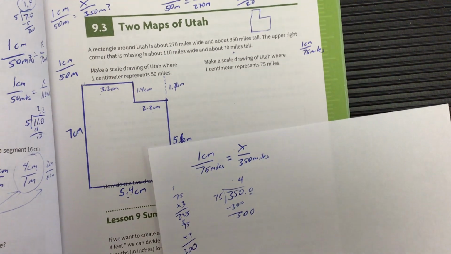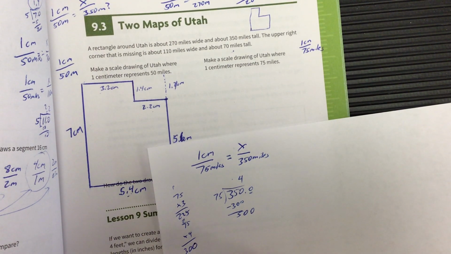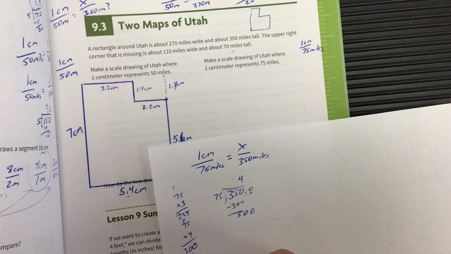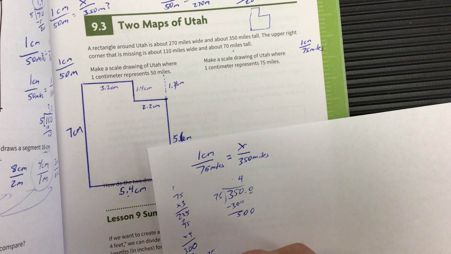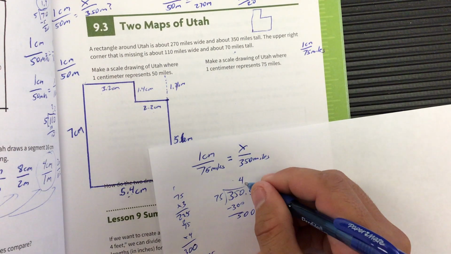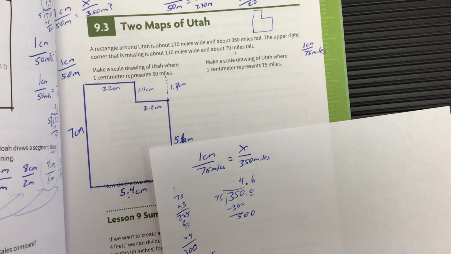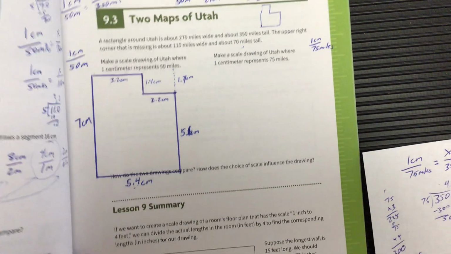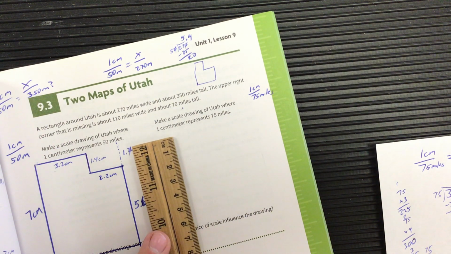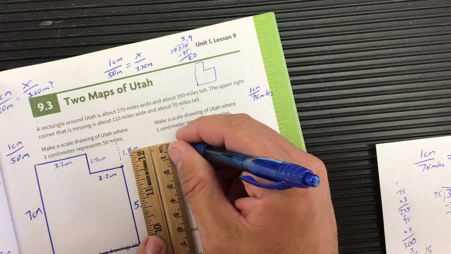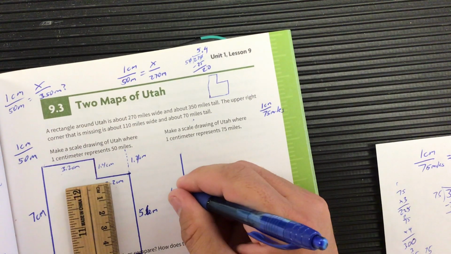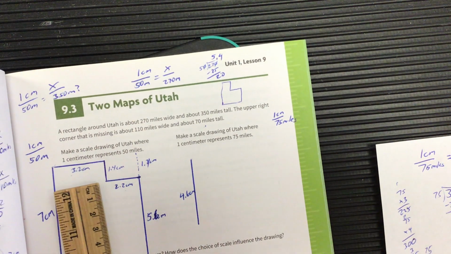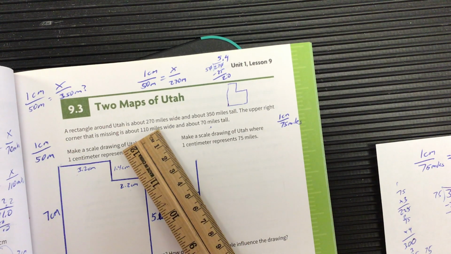75 into 500? 45. 75 times 7 would be 525. So about 4.6. Okay, 4.6. Draw it. 0.6 centimeters. Okay, 270 miles wide.